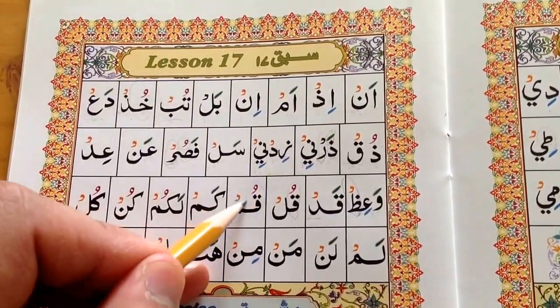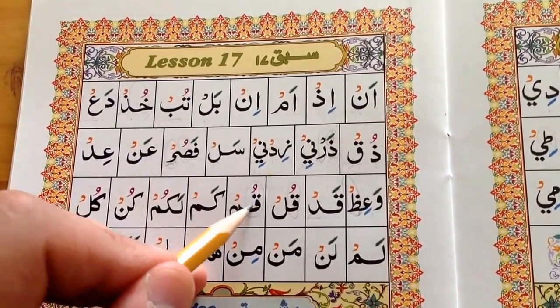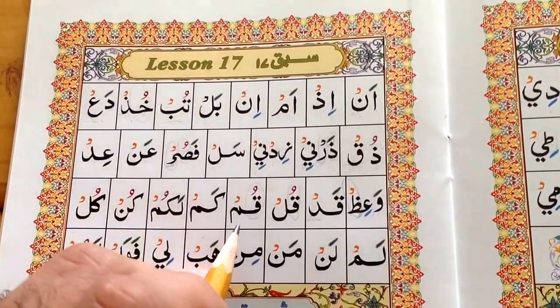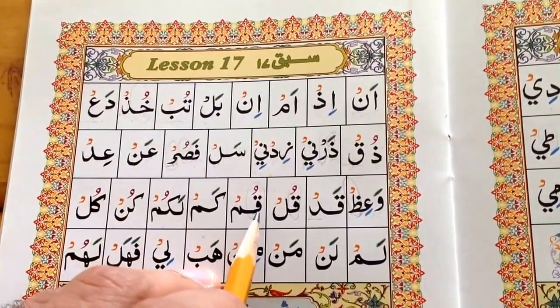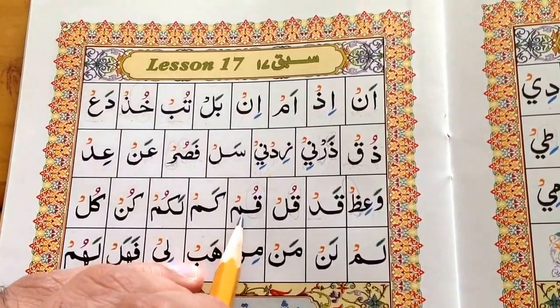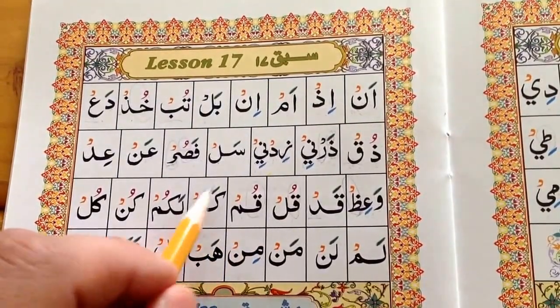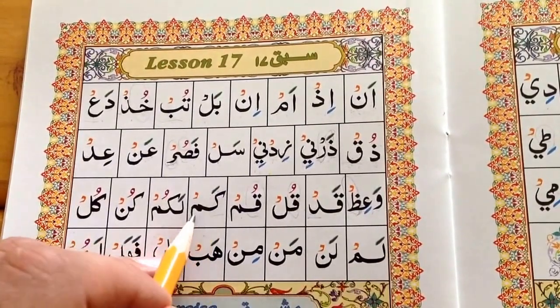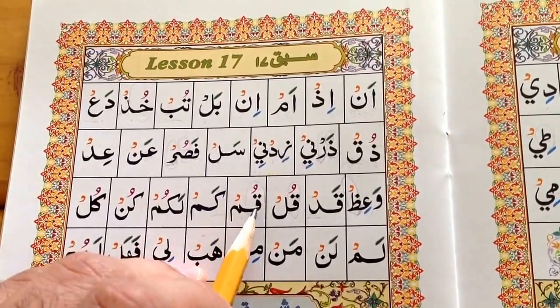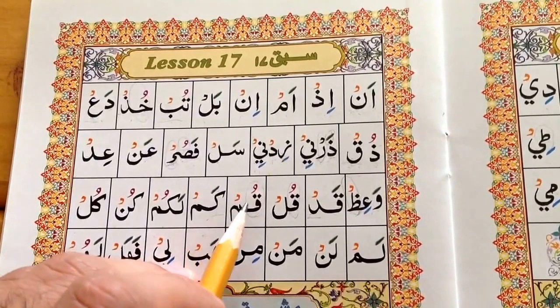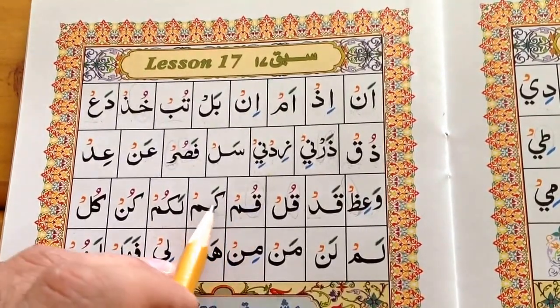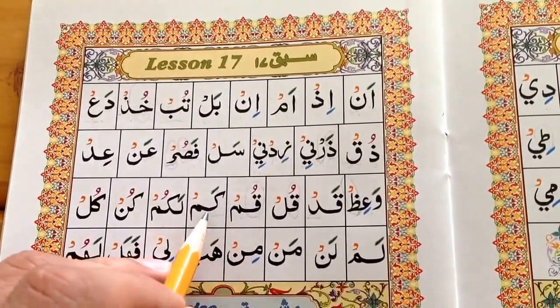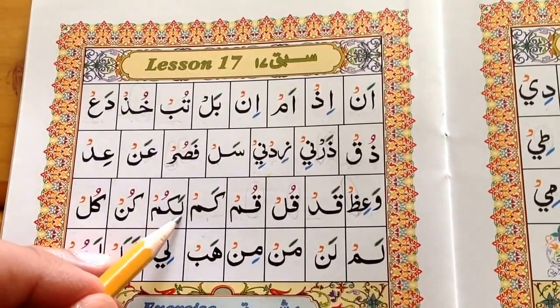Many people, when they pronounce this word, they don't pronounce the qaf with the full mouth. So make sure you pronounce it with the full mouth. Qaf, mim, pesh, qum. Kaf, mim, zabr, kam. Kaf is empty mouth. So again, qum, kam. There has to be a difference between a qaf and a kaf. Qum, kam.